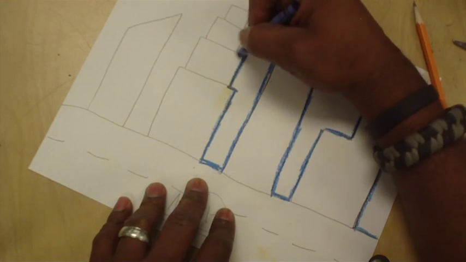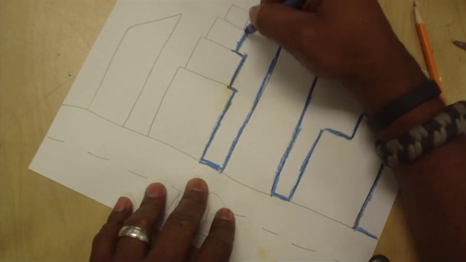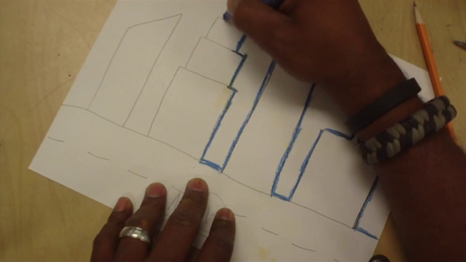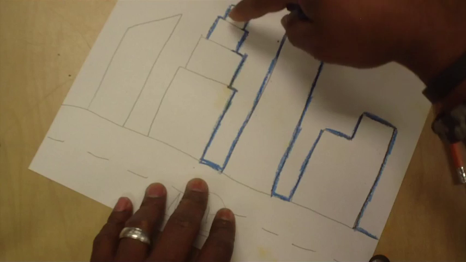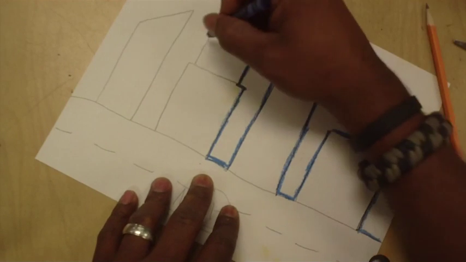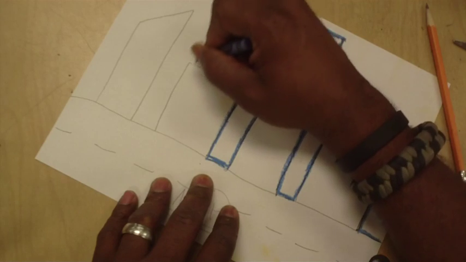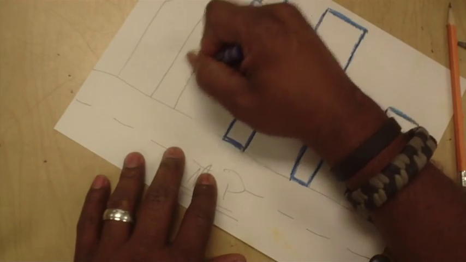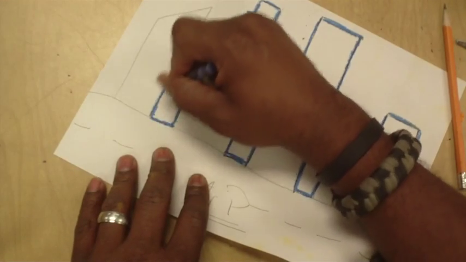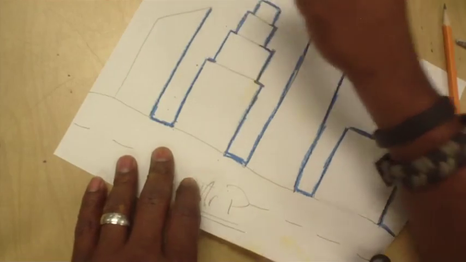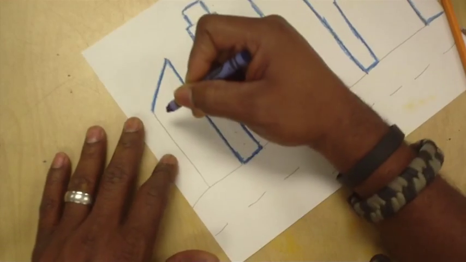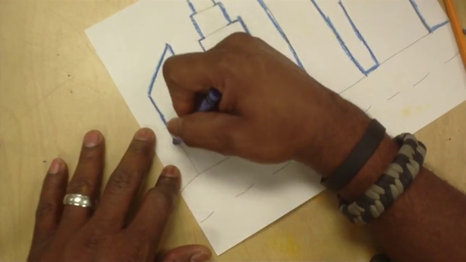I'm taking the crayon and I'm going along the outside of all the buildings, tracing the outside of the building. Now you're going to see a line right here. We don't cut that line. That line right there, we don't cut that line either. We're going to trace along the outside of the buildings, and then we're going to cut along this crayon line. This is going to help us see exactly what needs to be cut and what doesn't need to be cut. Okay?